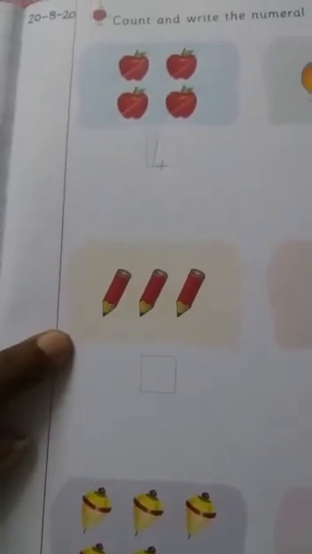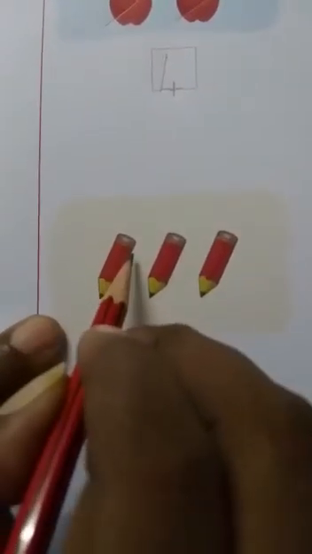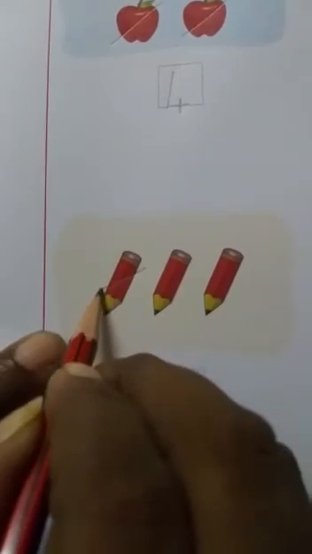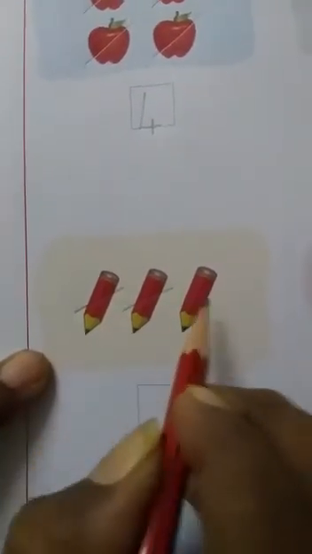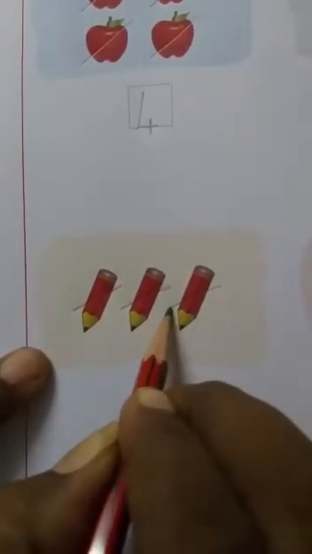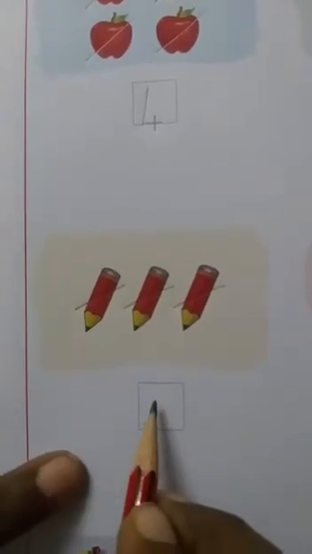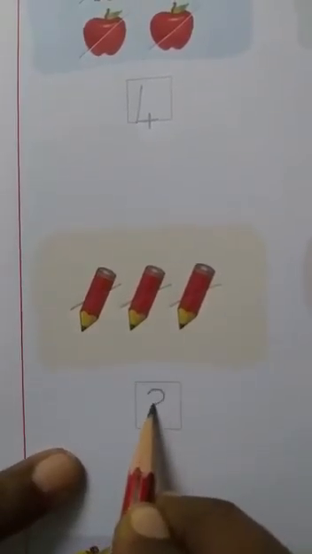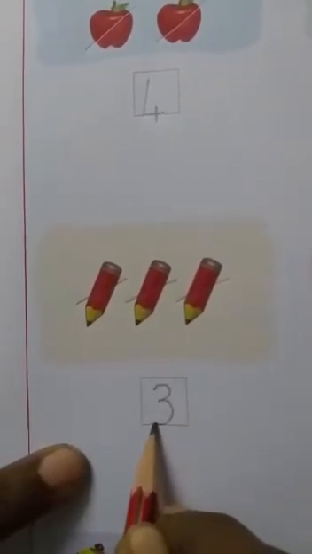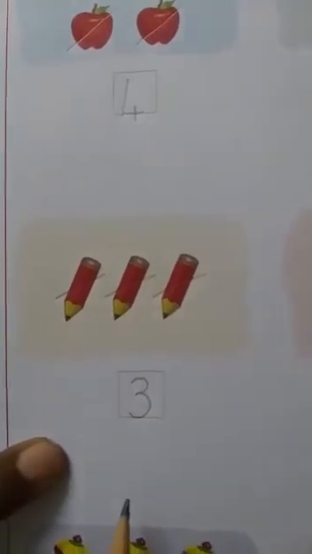Now let's go to the next picture. Our next picture is of pencils. I can see colorful pencils here. So the same way I'm going to count by making the stroke here. So 1, 2 and 3. So where will I write number 3? In this box below. So neatly and slowly within the box I will write number 3.